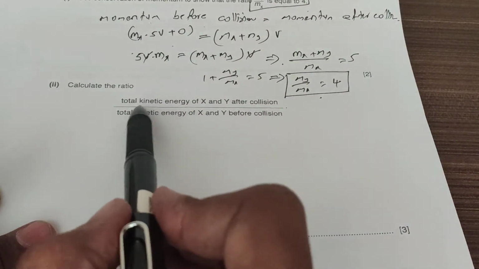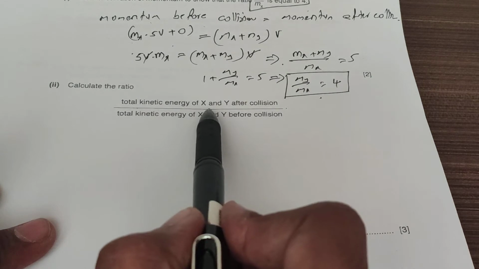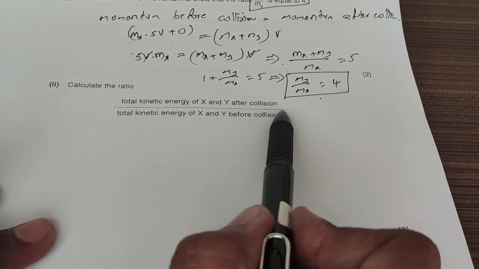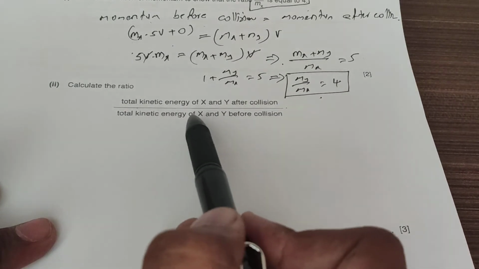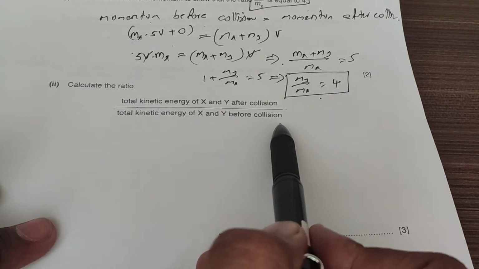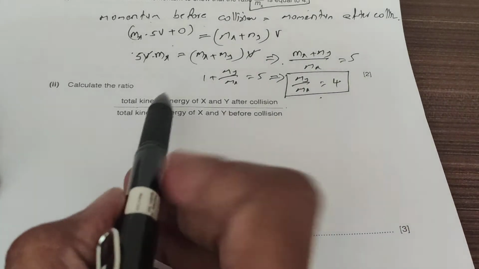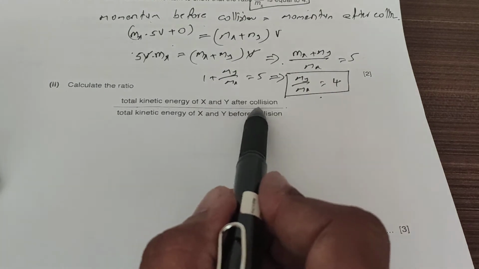Calculate the ratio of the total kinetic energy of x and y after collision to the total kinetic energy of x and y before collision. Okay, so the total kinetic energy of x and y after collision.